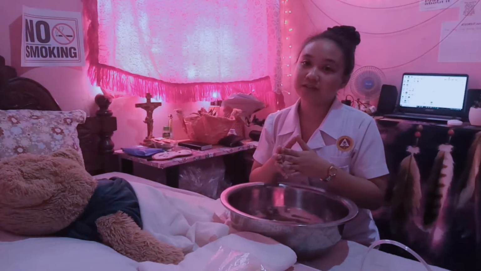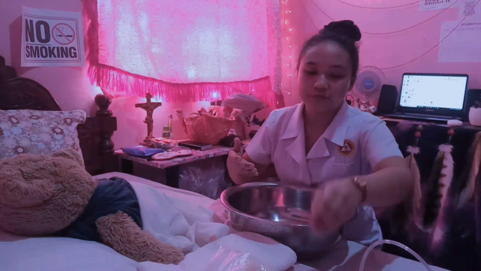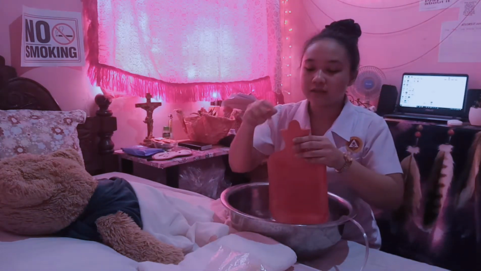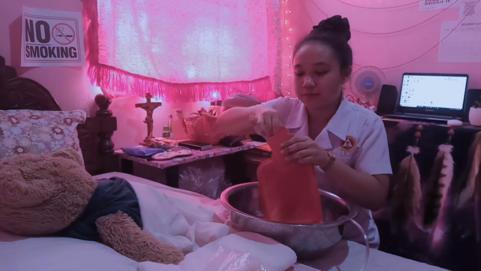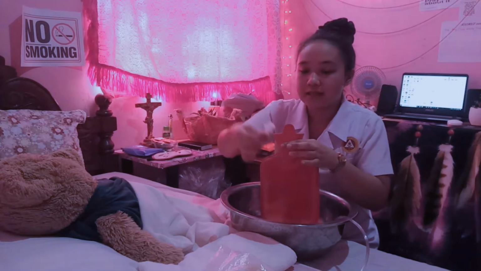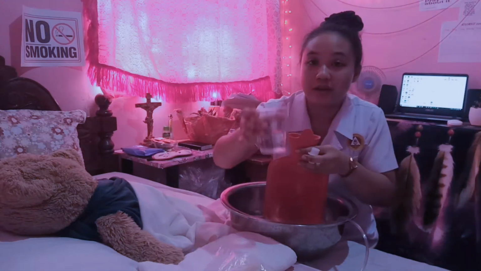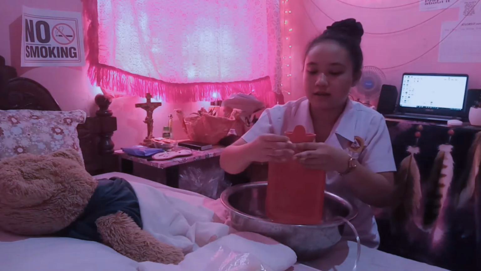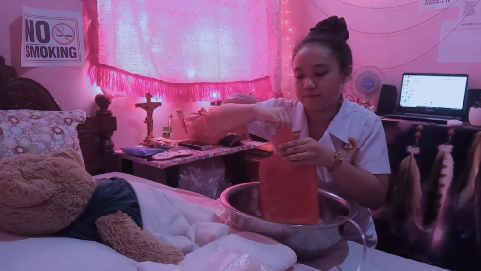And before we proceed to the implementation, the first thing we need to do is to put the right solution, amount, and temperature of enema into the drainage bag. So let's say for instance, and then make sure that you close it.